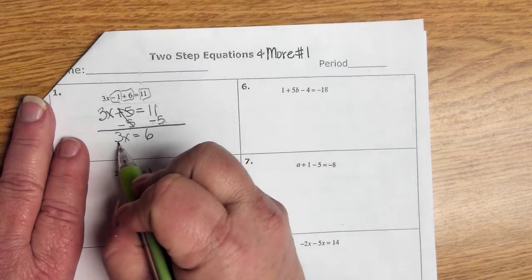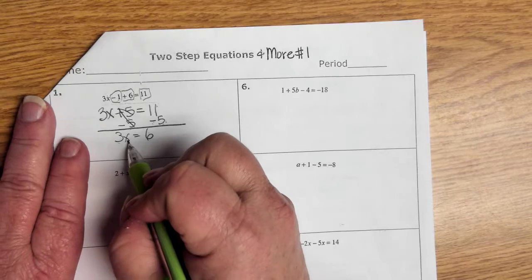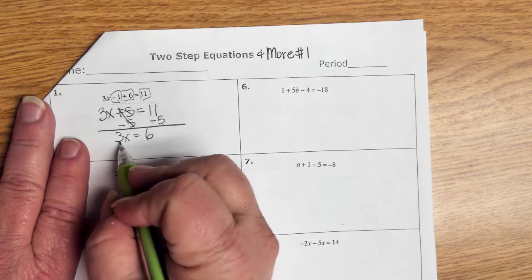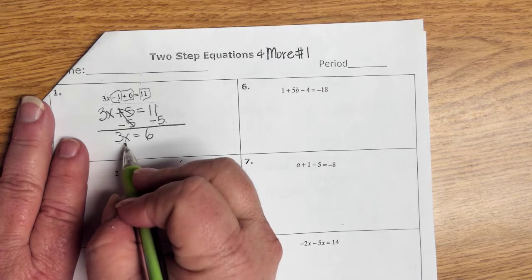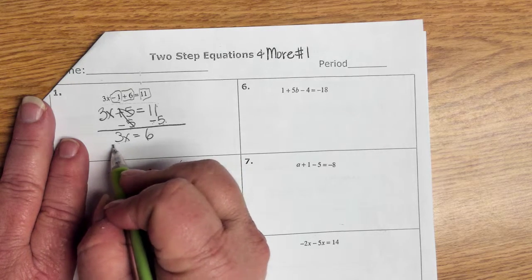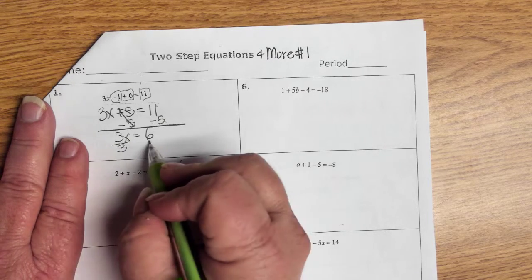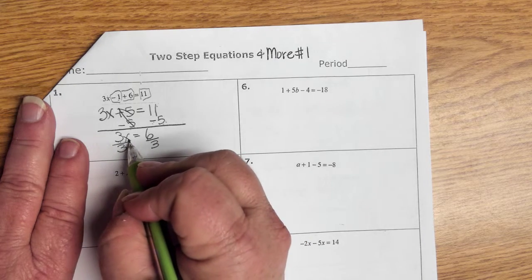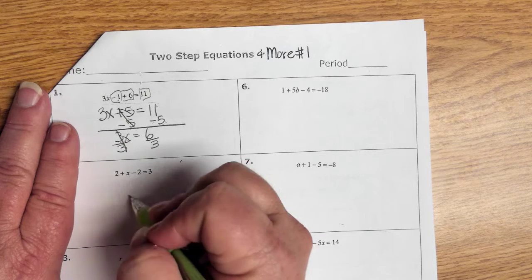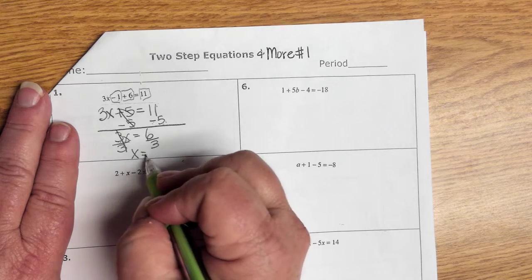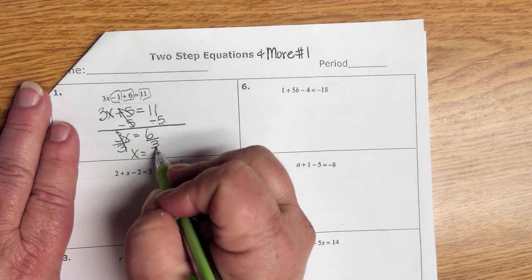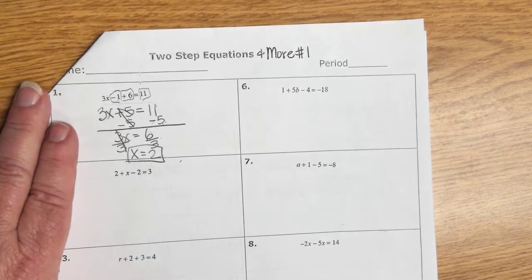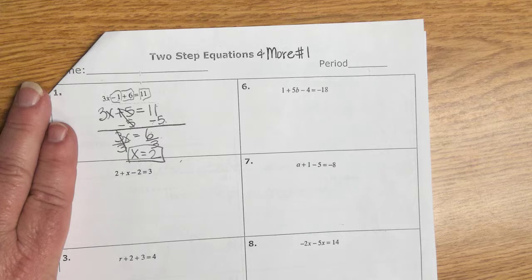Now, anytime you have a coefficient next to a variable, it means you are multiplying. The opposite, if we want to get rid of that multiplication and break it apart, we are going to divide both sides by whatever the number is next to the variable, because that gives us 1x, and 6 divided by 3 gives us 2. Please box your answers. Okay? All right, let's look at another one.